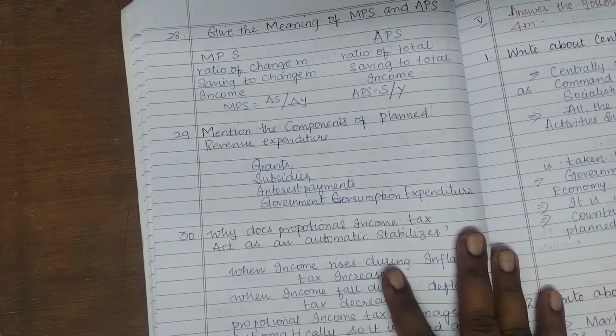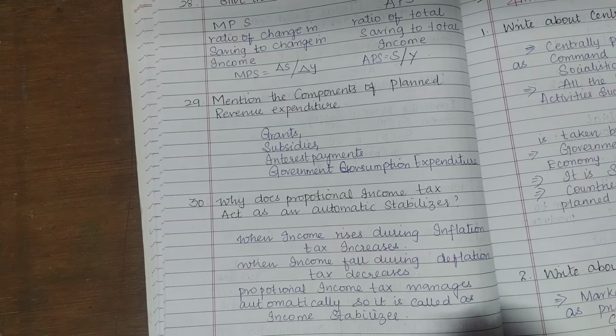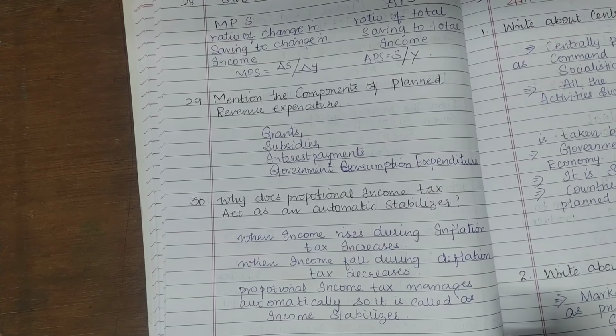Mention the components of planned revenue expenditure like grants, subsidies, interest payments, government consumption expenditure. All of this will come under planned revenue expenditure.